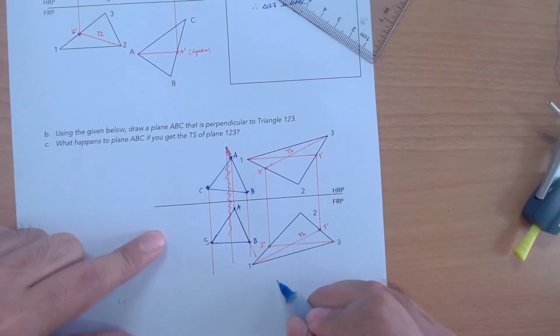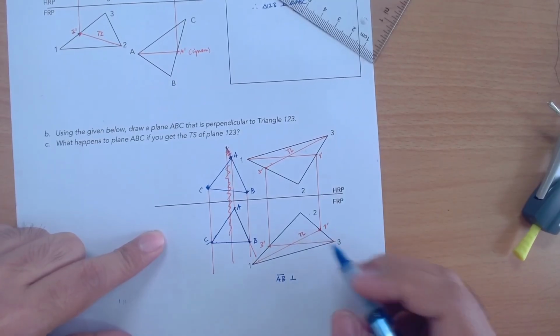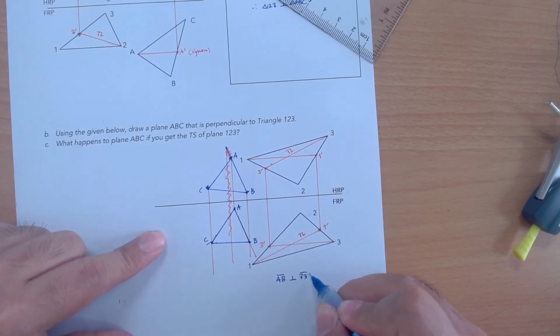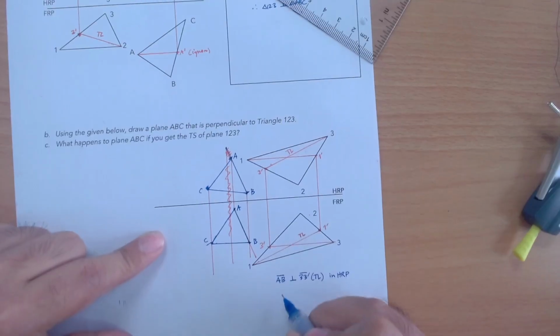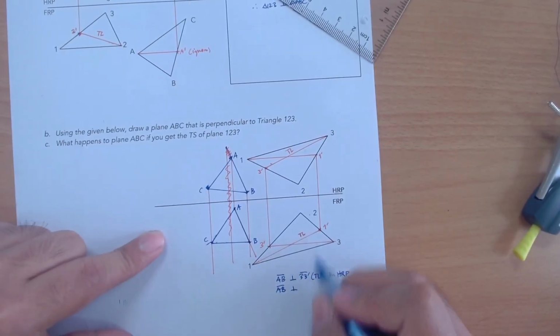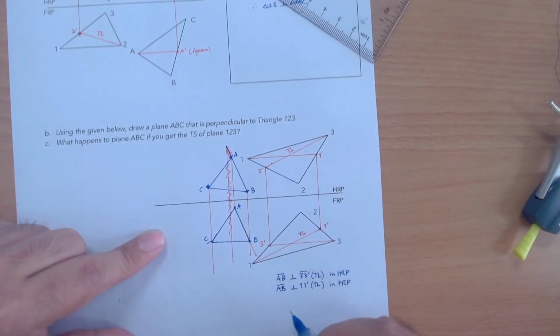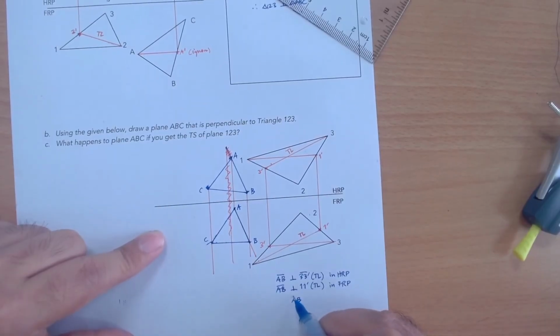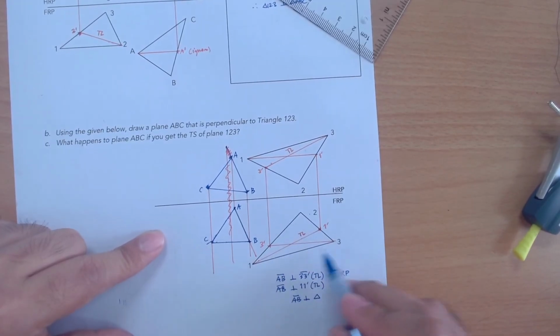And the proof was AB is perpendicular to the true length 3 prime in HRP, and also AB was made such that it is also perpendicular to the true length 1 prime in FRP. Therefore, AB is perpendicular to the plane 1, 2, 3.